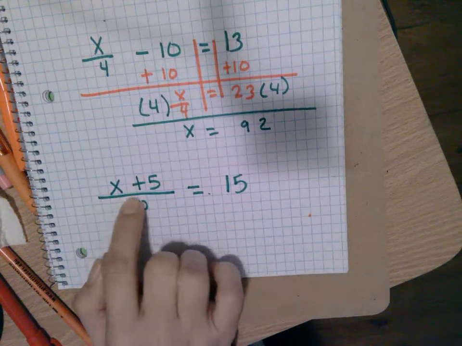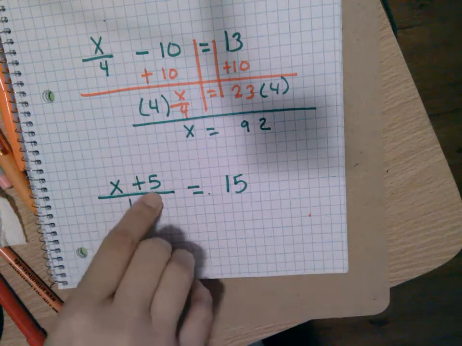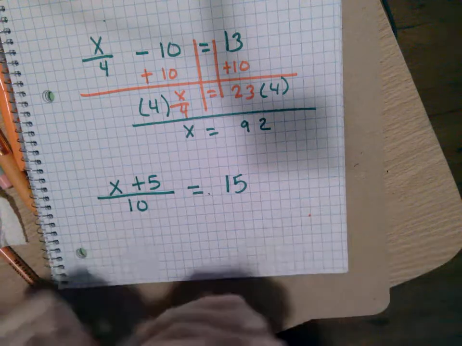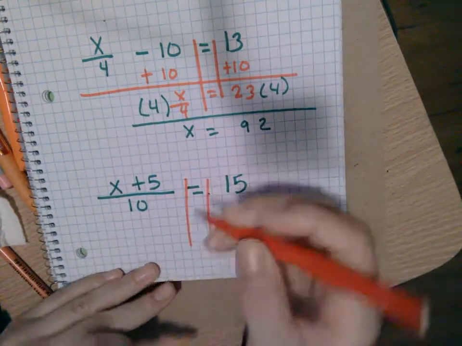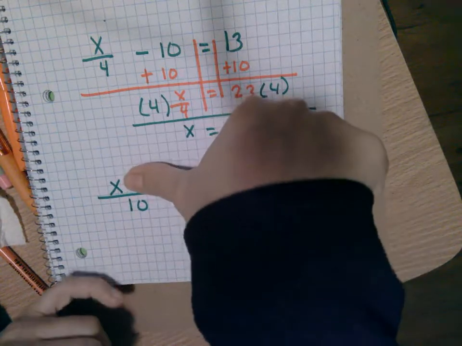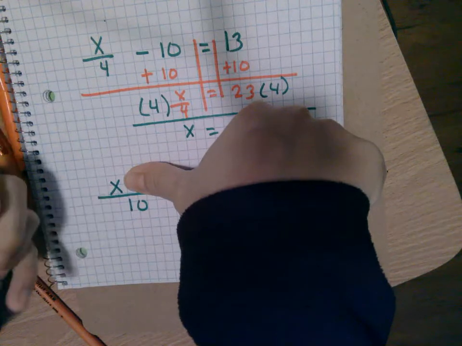When the fraction bar looks really big like this, like it literally has a whole problem on top, you are going to move this number first, the denominator first. So you draw your bars. Now, if I cover this up, it looks just like the fraction from above, right? So how do I move the 10?